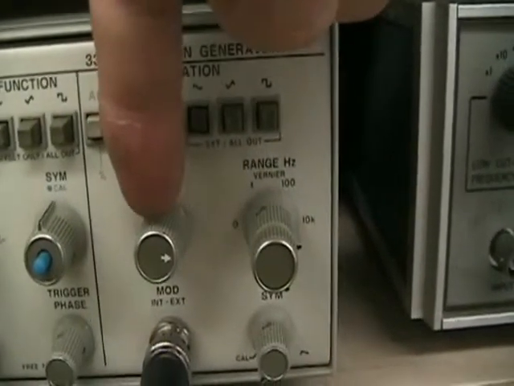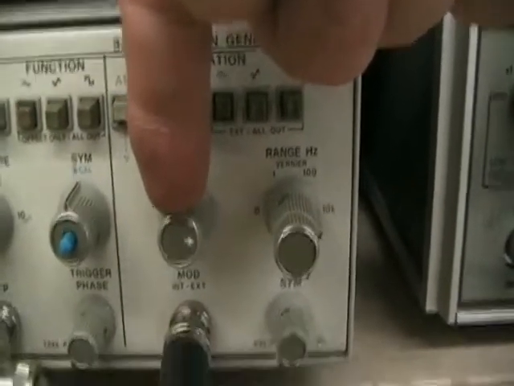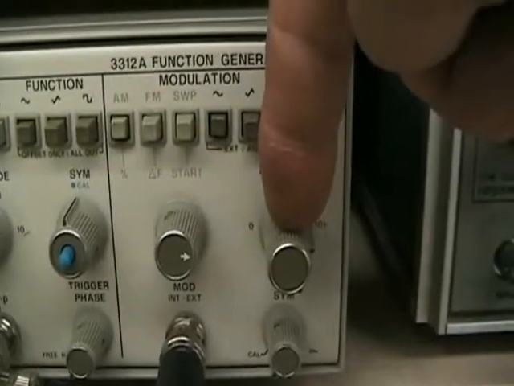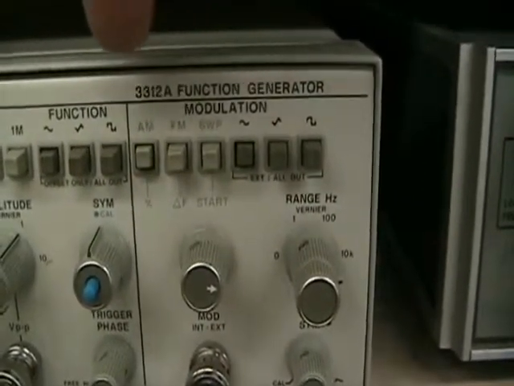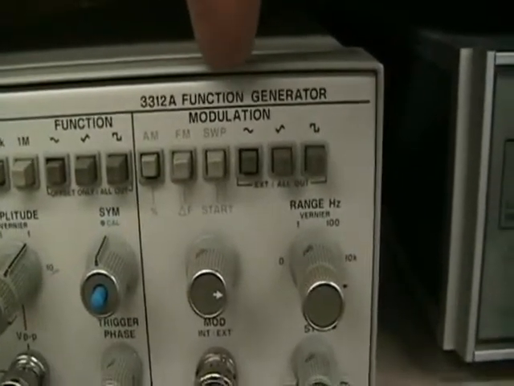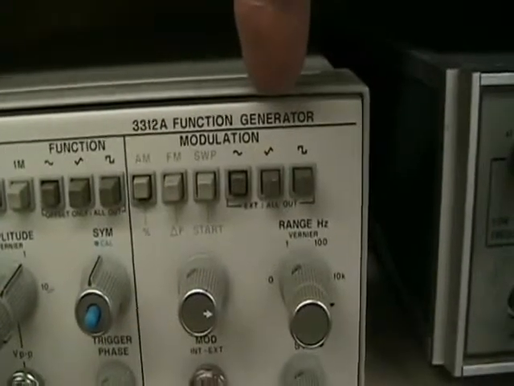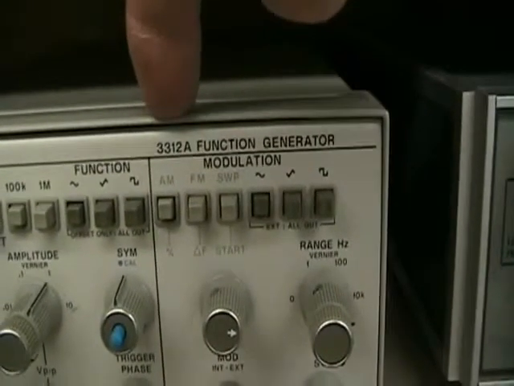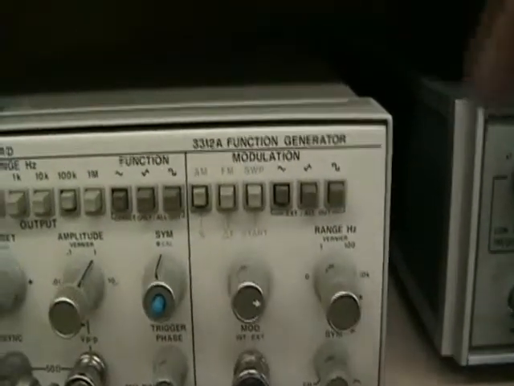The modulation value M sub A is controlled here, which is the level of the modulation E sub M term. The frequency of modulation is controlled by this signal, and the modulation function, AM, FM, or sweep, and the modulation type, sinusoidal, triangle, square wave, are controlled here. We will use AM and we will use sinusoidal modulation for this laboratory.